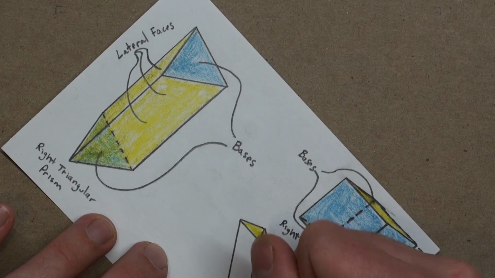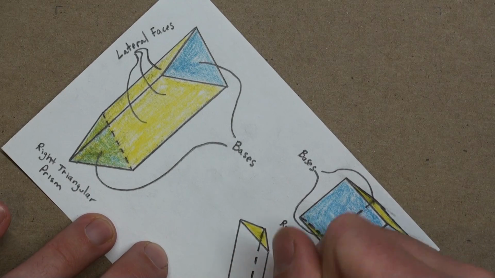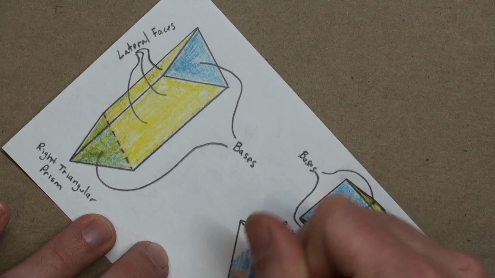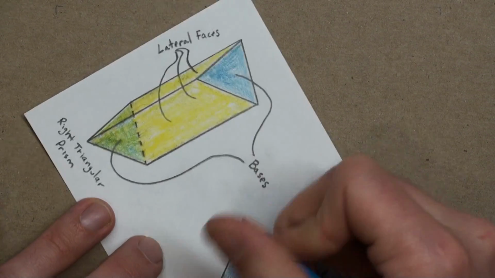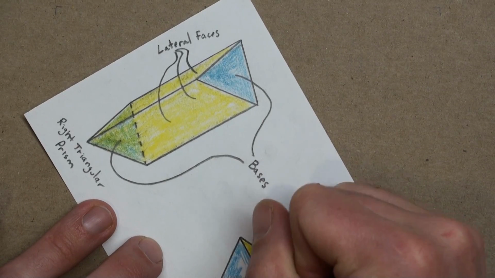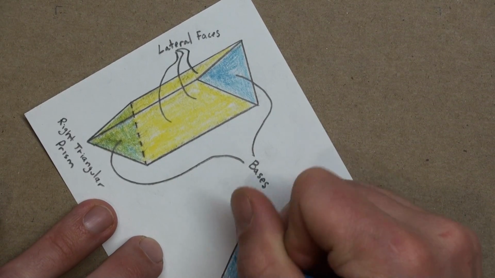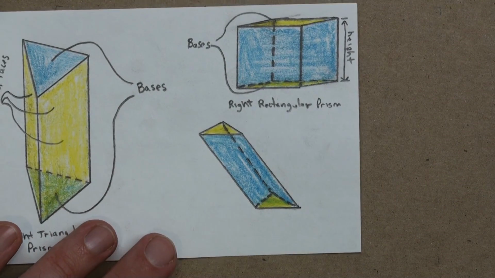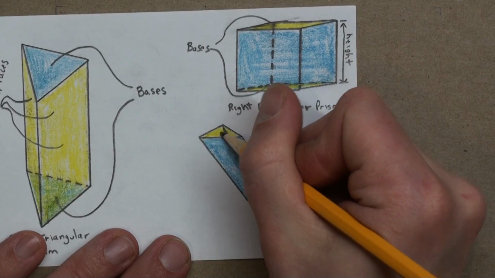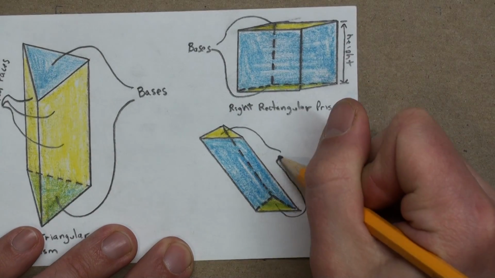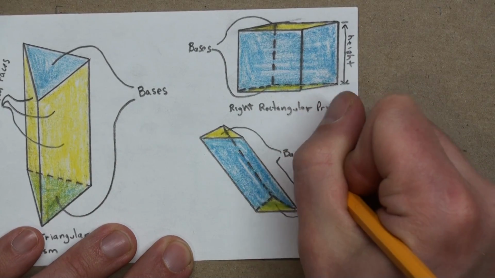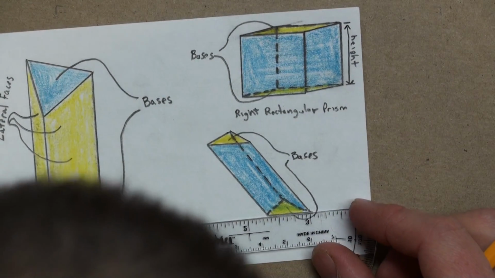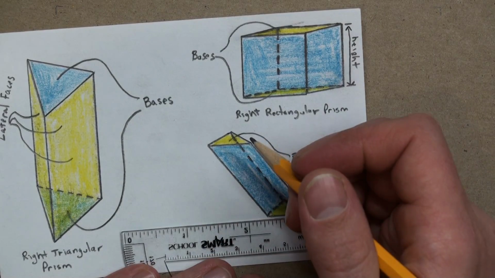And this is all the lateral faces. Okay? So let's just identify the bases. And now my height is the vertical distance. Okay?